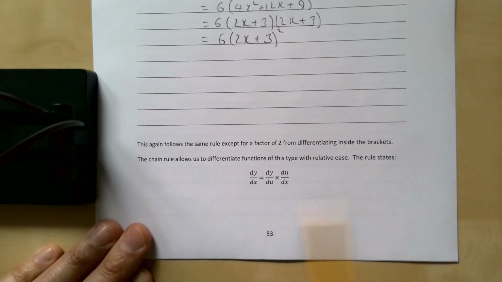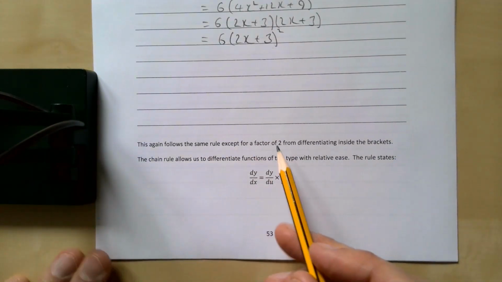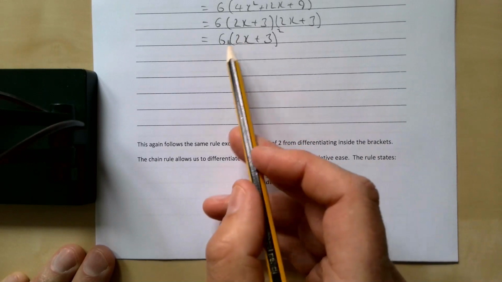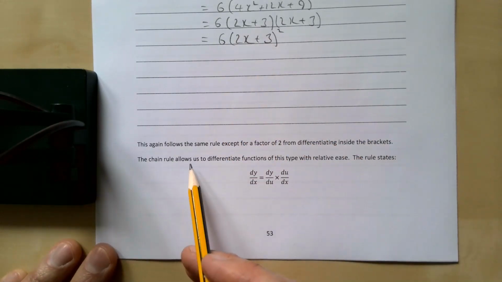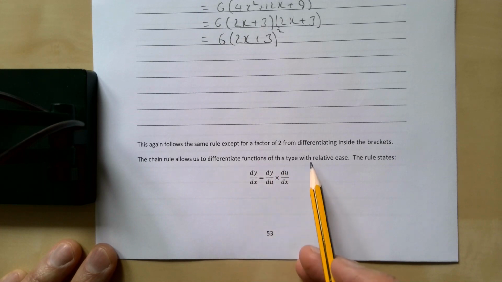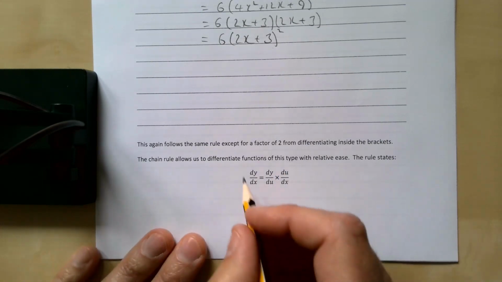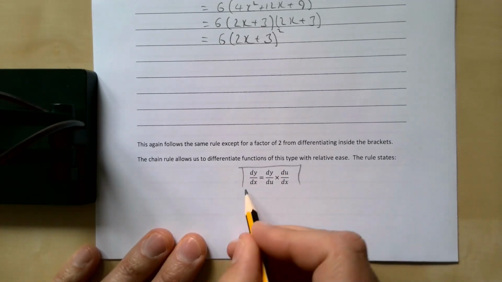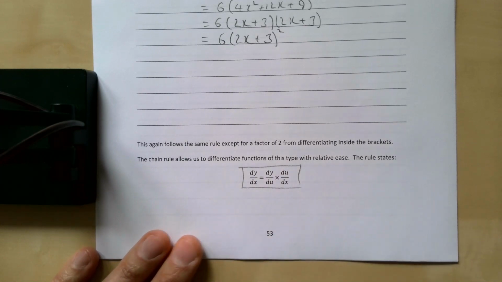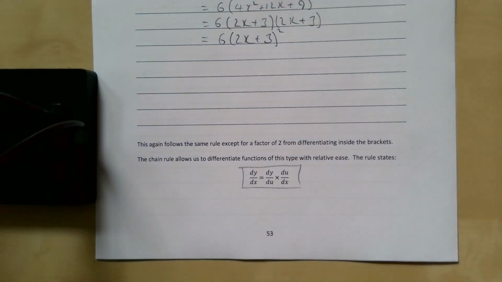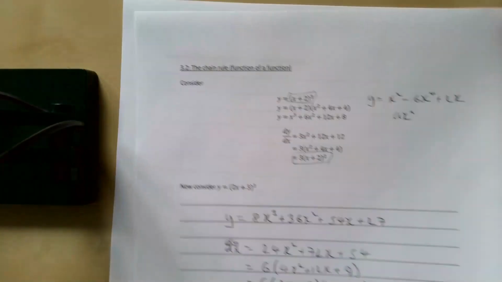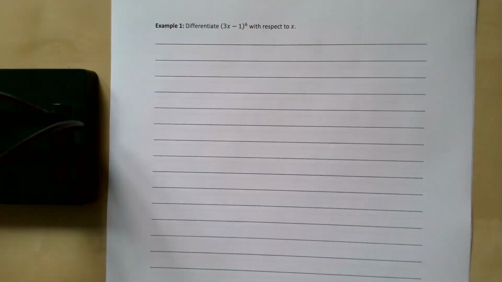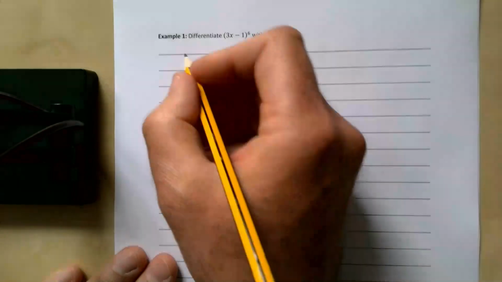So if you read down below, this again follows the same rule except for a factor of 2 from differentiating inside the brackets. So that we would expect a 3 there, but we've actually got a 6, but that's okay. Chain rule allows us to differentiate functions of this type with relative ease. The rule states this: dy by dx is dy by du times du by dx. And this is the way we're going to set it up. So let's take a wee look at example 1.